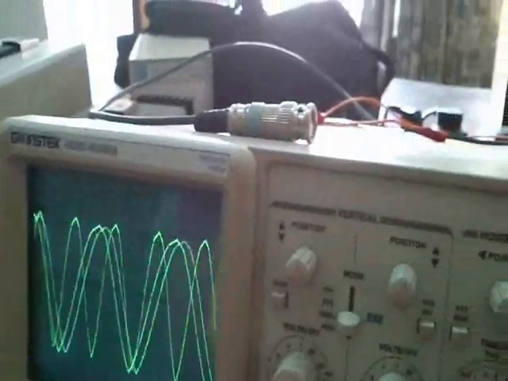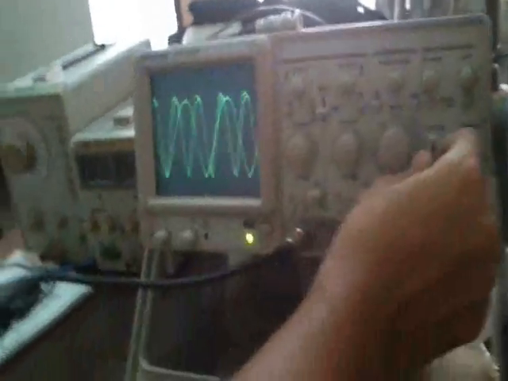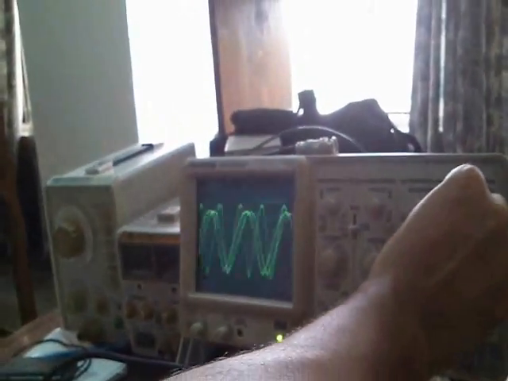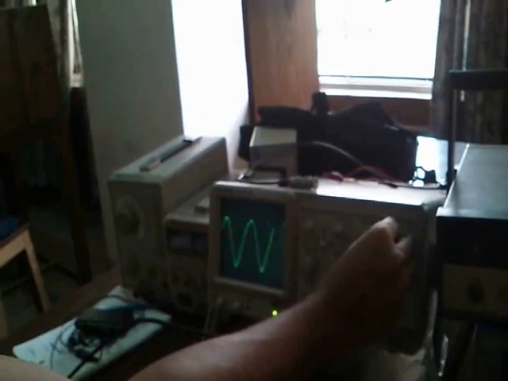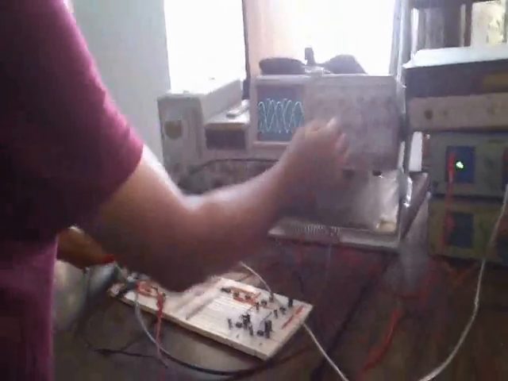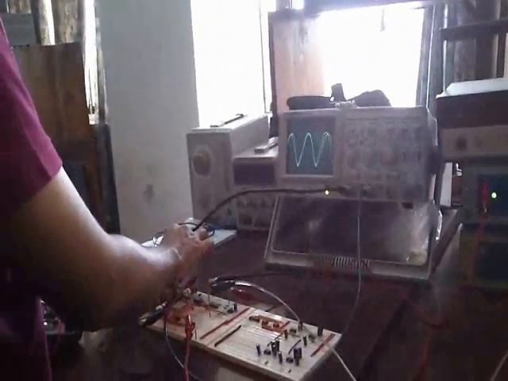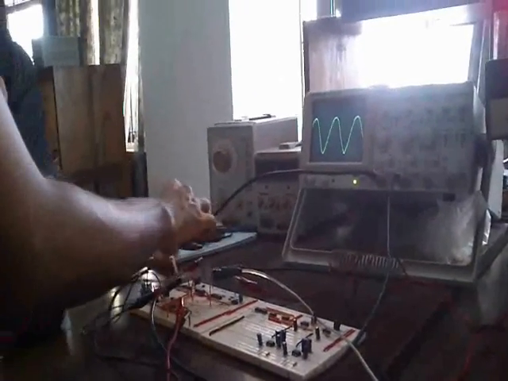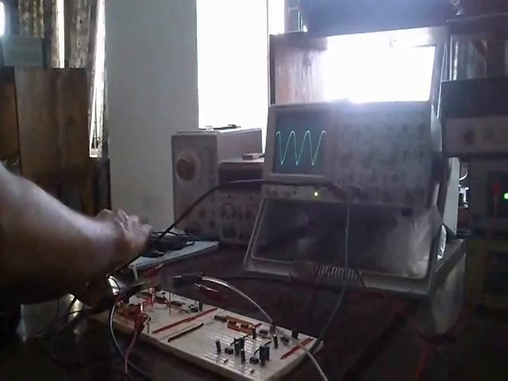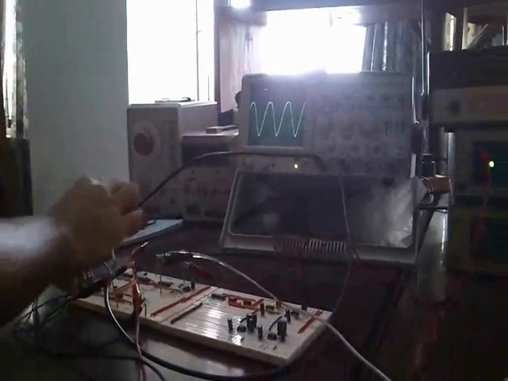At first, we try to generate a sine wave using our sine wave generating circuit. Here we try to hold the sine wave in our oscilloscope to observe a decent sine wave. Now we can vary our sine wave frequency by varying the potentiometer of the circuit. Yes, here it is working. We can see that.